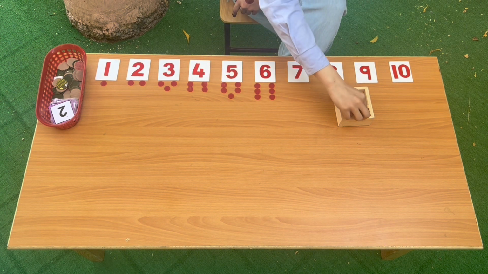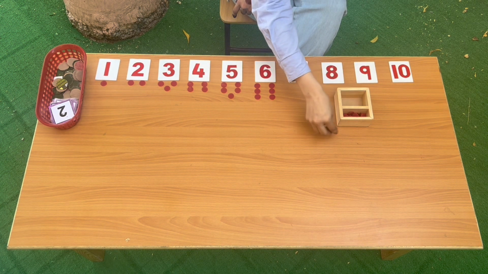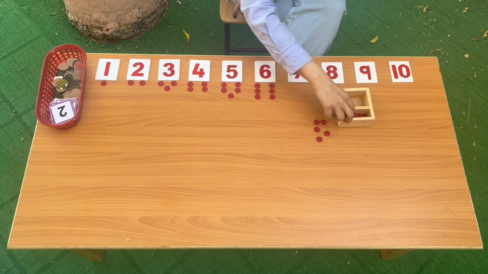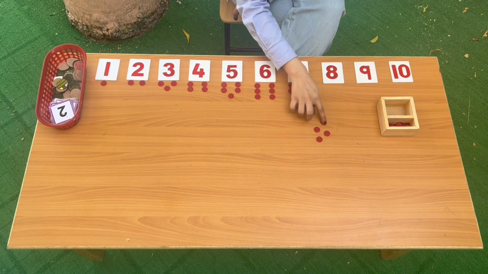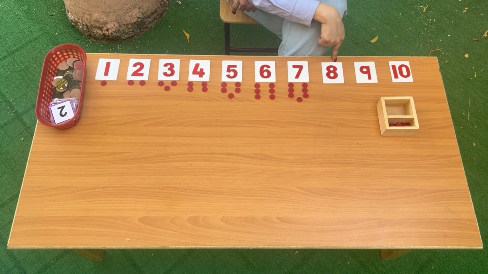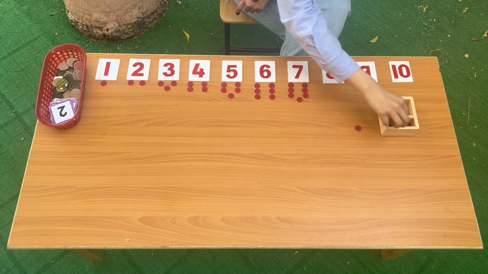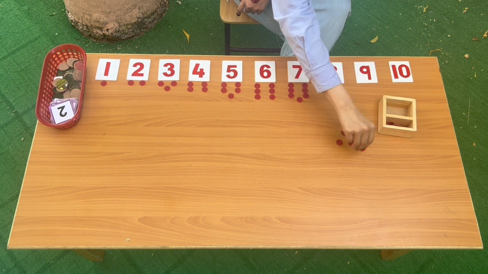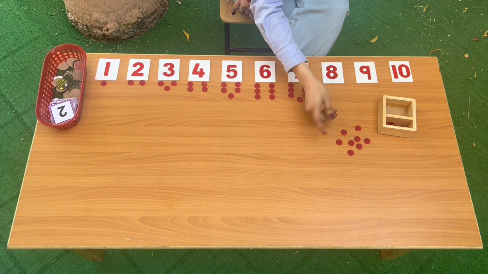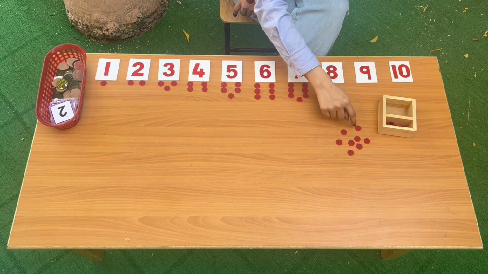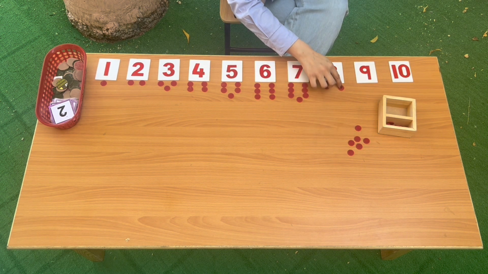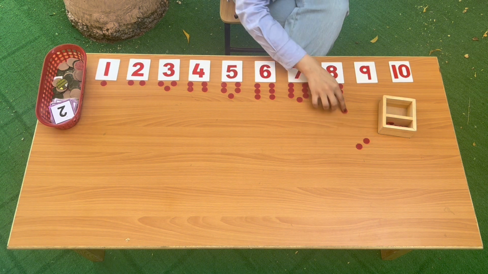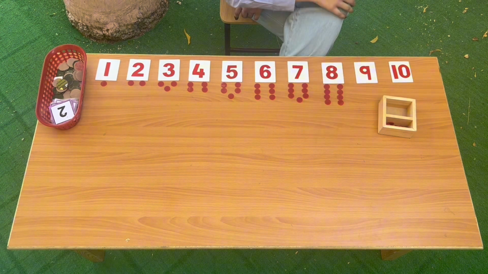This is 7. The child will take out 7 counters. And the child is going to arrange them. 1, 2, 3, 4, 5, 6. The 7 will come in the middle. This is 8. The child will take out 8 counters. And the child is going to arrange them after rectifying. 1, 2, 3, 4, 5, 6, 7, 8.